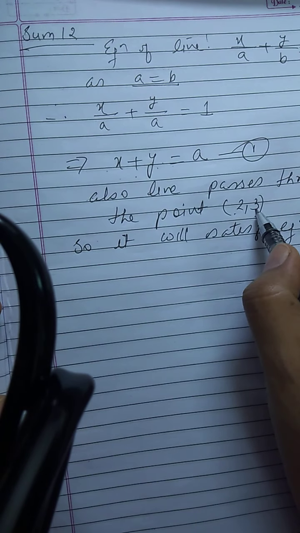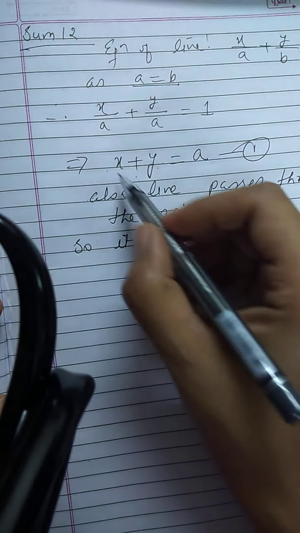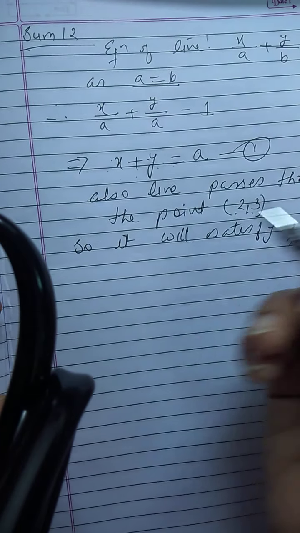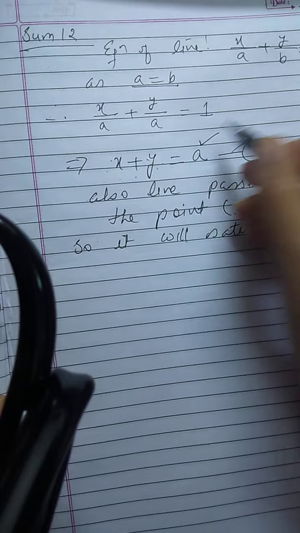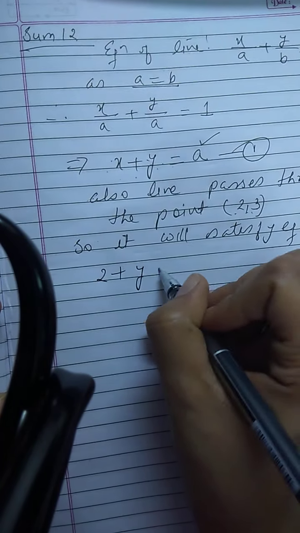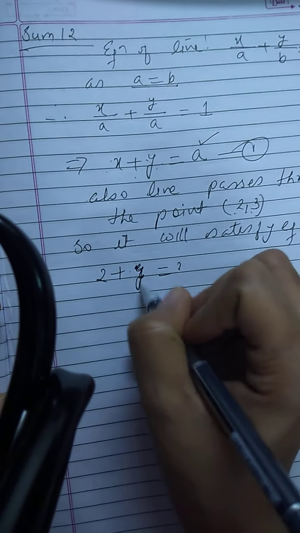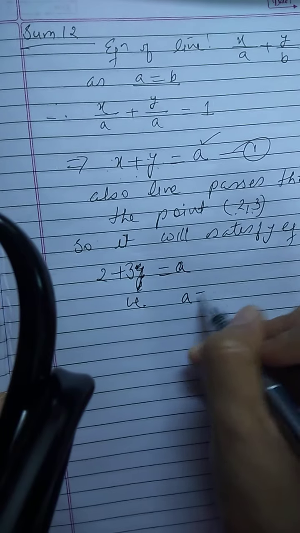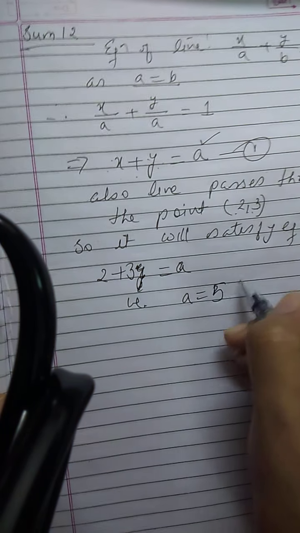This is the x coordinate and the y coordinate. So we substitute 2 in place of x and 3 in place of y, and after that we will get the value of this unknown a, right? So we will get 2 plus 3 equals a. It means the value of a is 5.